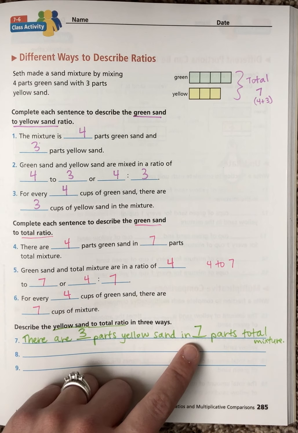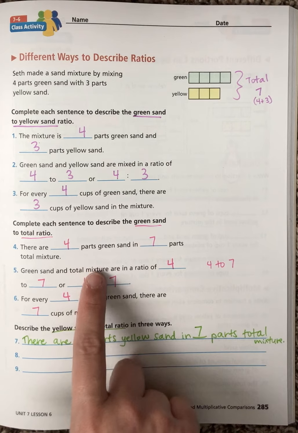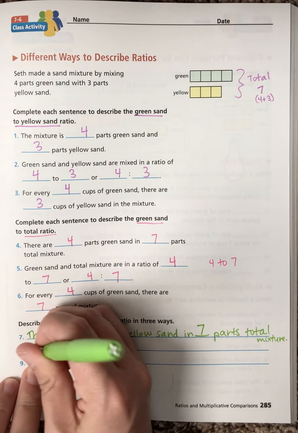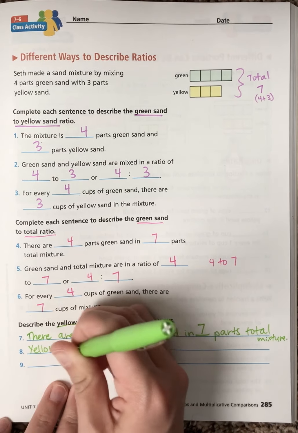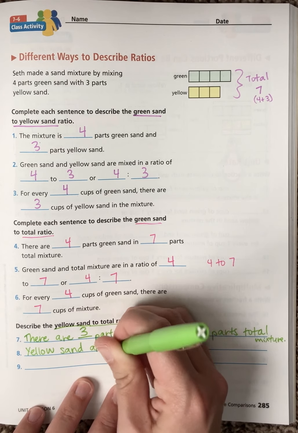Okay, so the way we can write this is going to be, this one up here said green sand and total mixture, so I'm going to change that to yellow sand and total mixture.